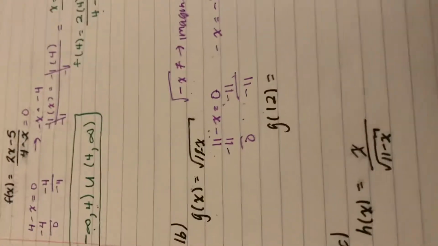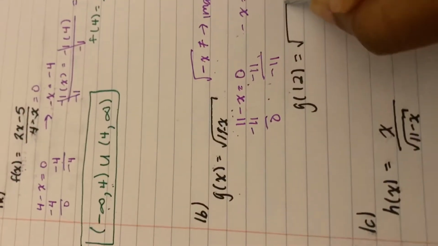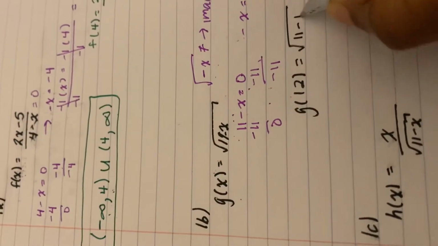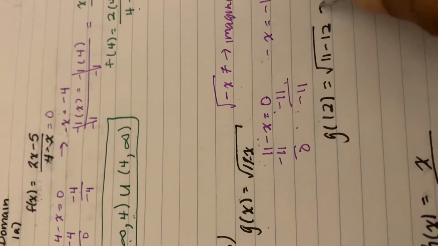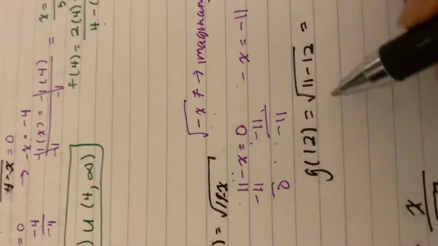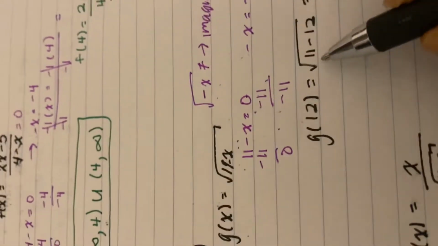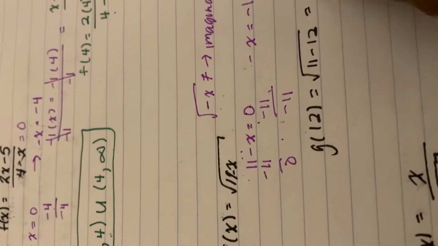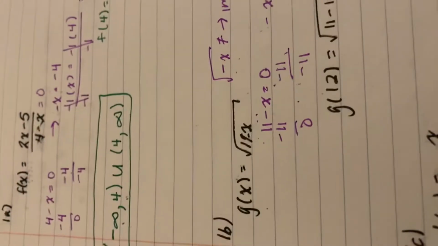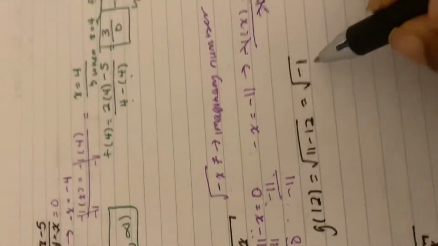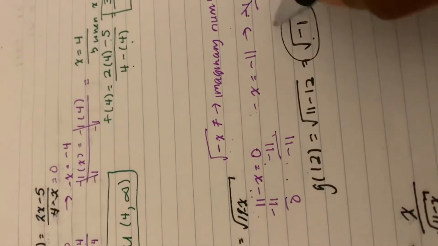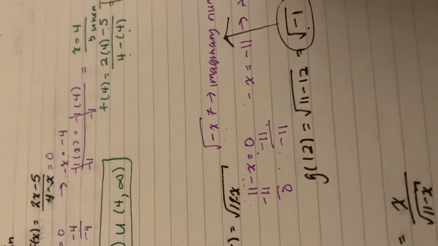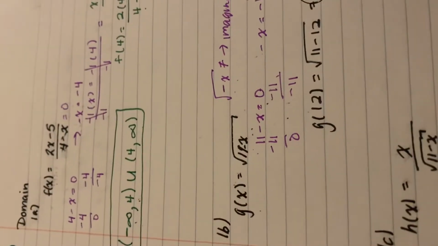So g of 12, we plug that in. Square root of 11 minus 12. 11 minus 12 is negative 1, and you have the square root. Do not forget the square root. So now you're going to have square root of negative 1. And remember, having a negative under your square root will make it an imaginary number. So you can't have it there, okay?